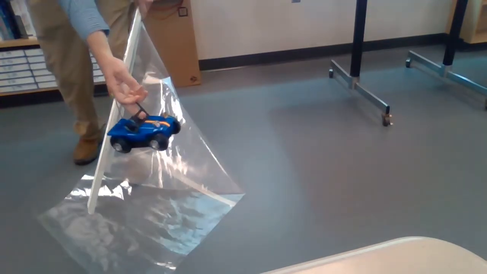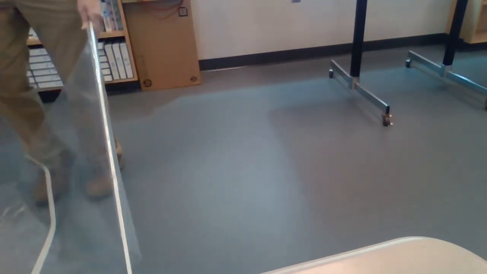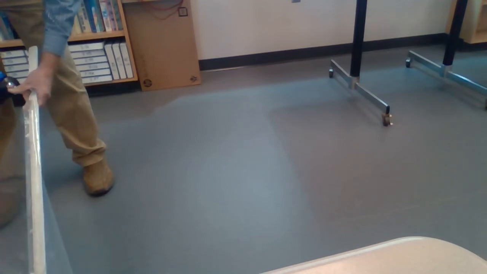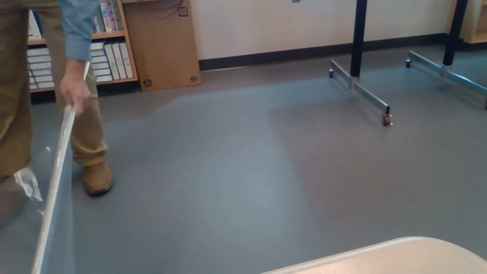Here's a swimmer or a duck. And you're going to see it go upstream. So it's trying to swim against the current.